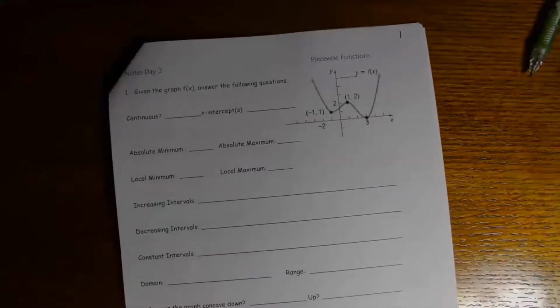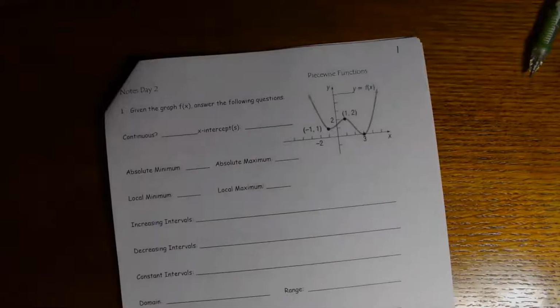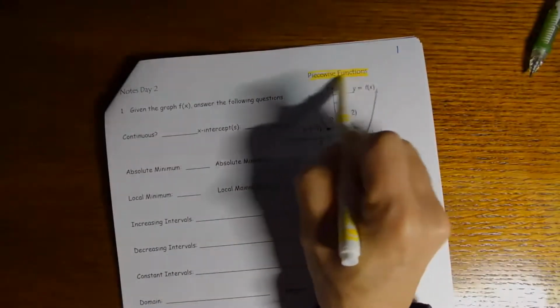All right, parent functions day 2. Again, this is going to cover some attributes of the functions. So today's topic is what? Piecewise functions. A lot of times when people see that word, they get scared. They're like, I don't know what a piecewise function is. A piecewise function can mean it's just different pieces of different functions stuck together. So maybe it's curved, maybe it's straight, maybe it's got different parts.